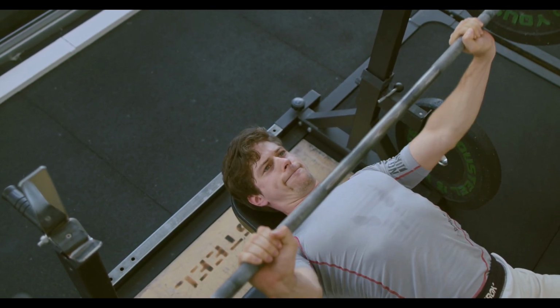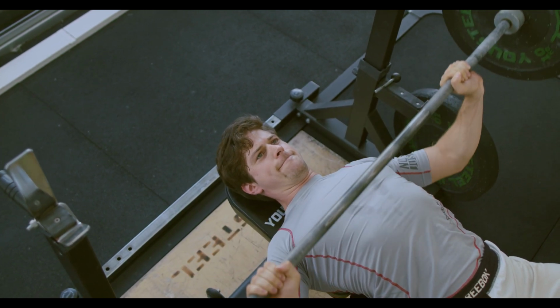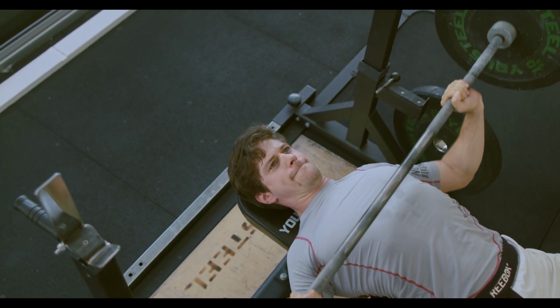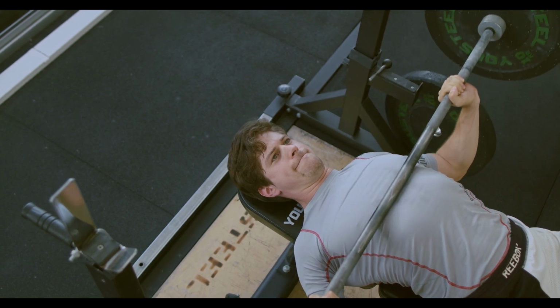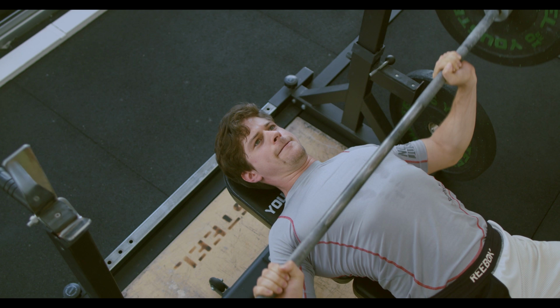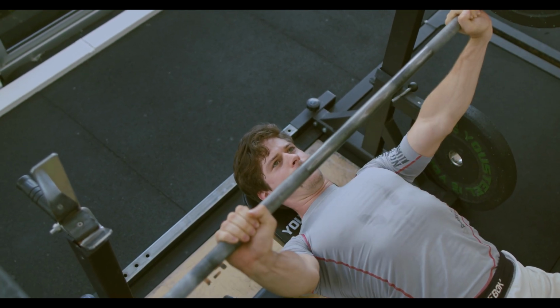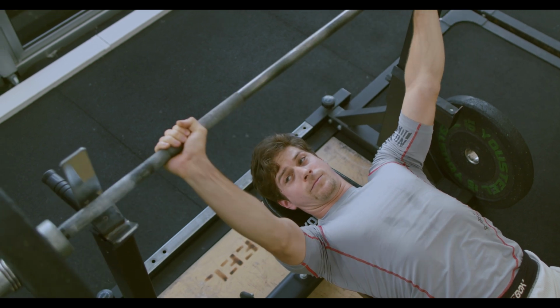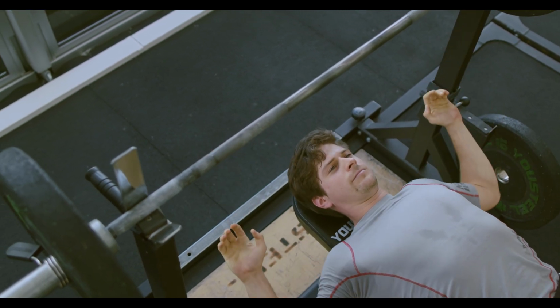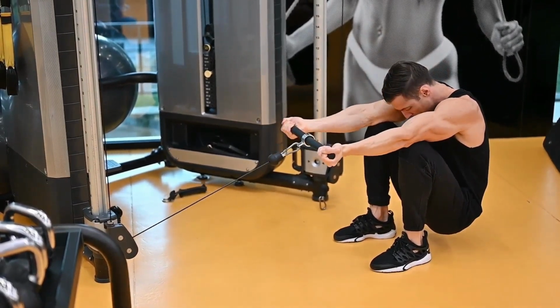So the goal for strength training is to lift the most amount of weight possible, not necessarily to increase muscle size. Strength gains occur as a result of three primary adaptations: neural efficiency, technique, and muscle growth.